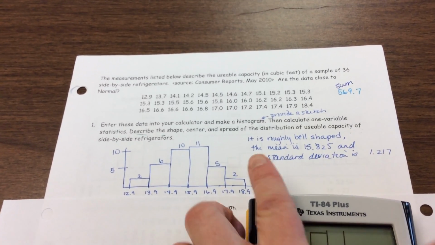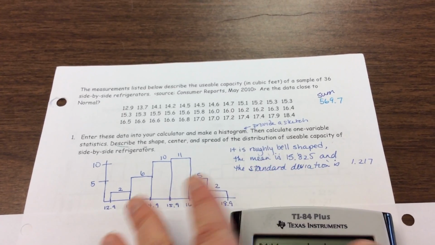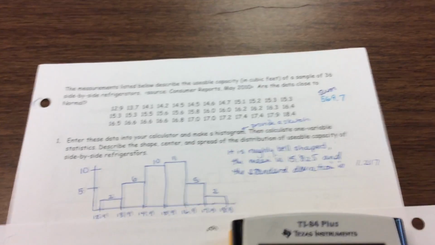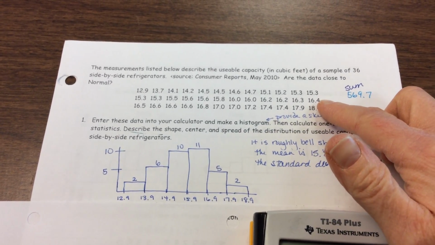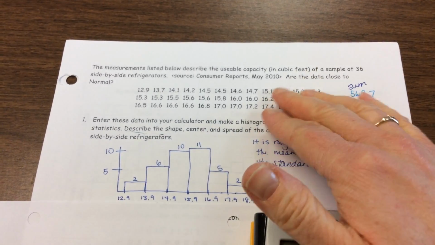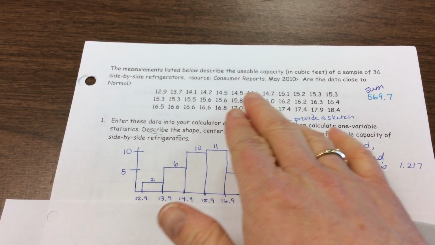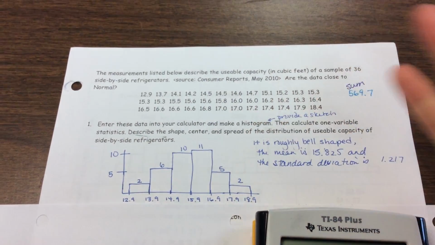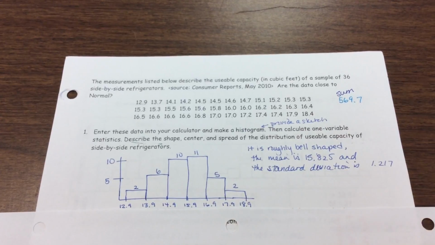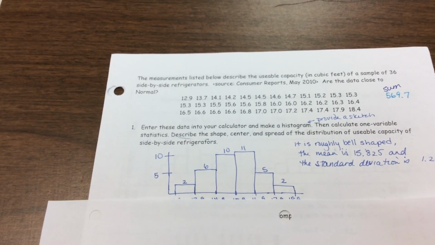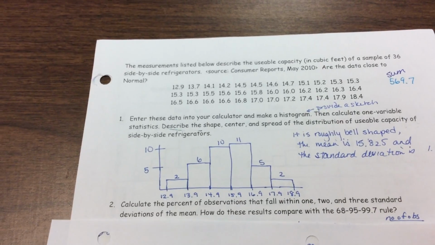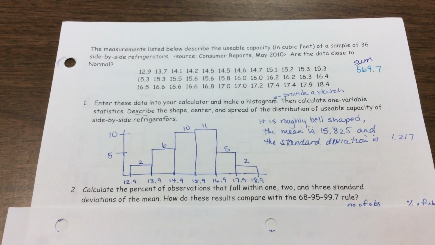We describe it as roughly bell-shaped. Just looking at this, that graph alone suggests to me that I could probably think that all side-by-side refrigerators, their capacity, would be approximately normally distributed. There's no reason looking at this graph for me to think that there's a skew in the original data.